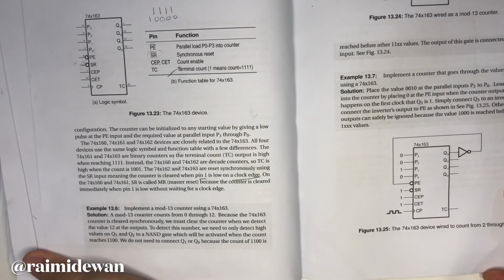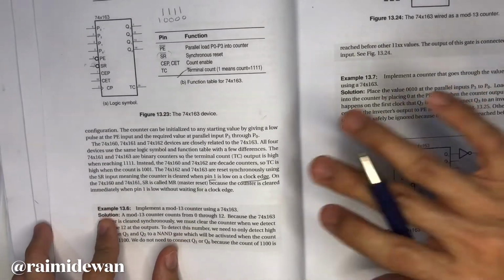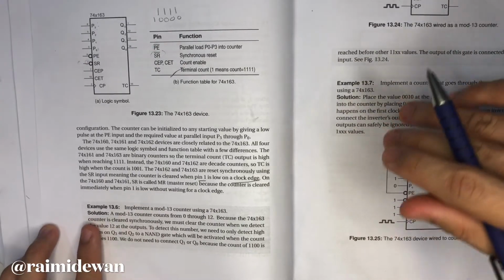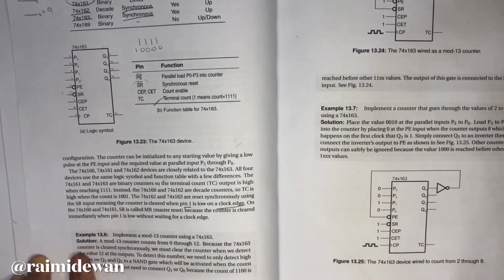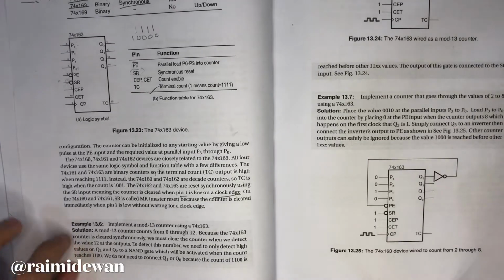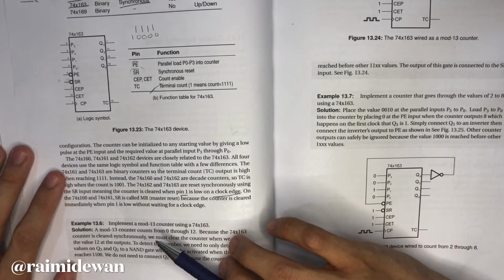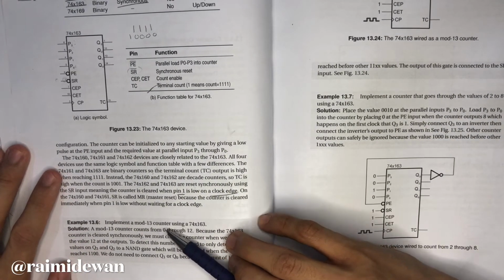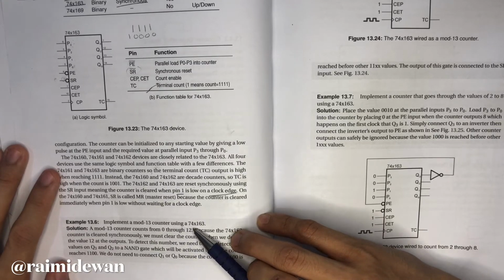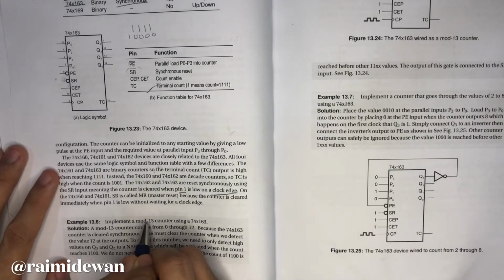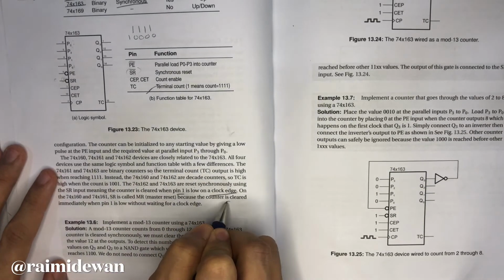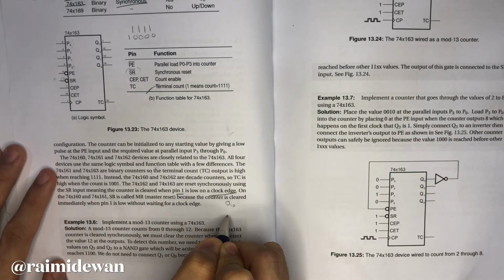Now implement a mod counter. This one is not really design, but it is one step before designing, I suppose. So you can say it like that. Okay, the difficulty. Now implement a mod 13 counter using a 74163. So when they say mod 13 counter, it means it counts from 0 until what?